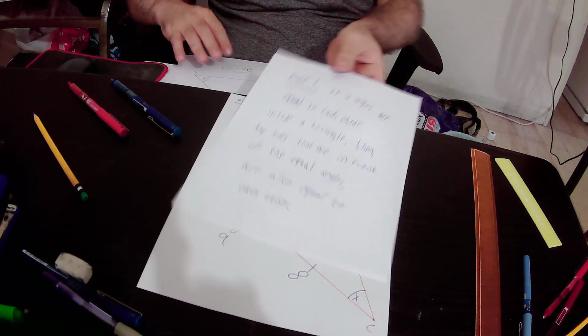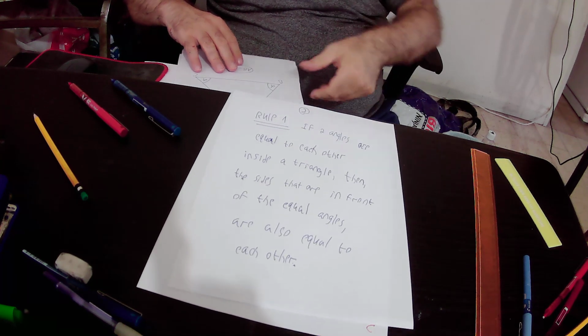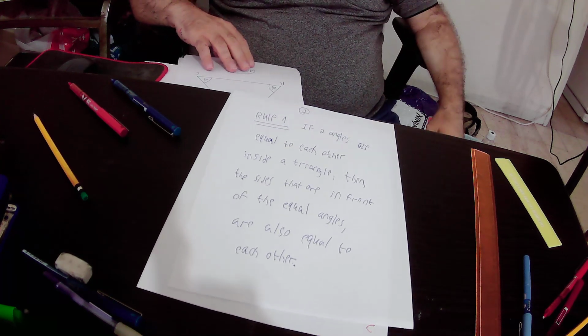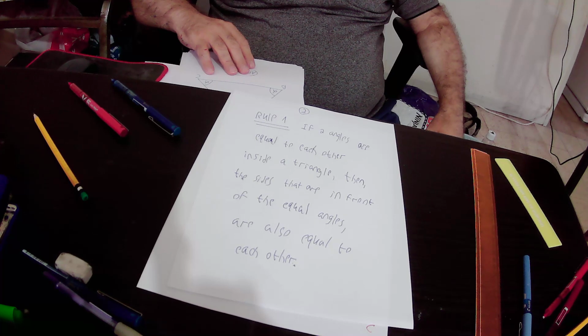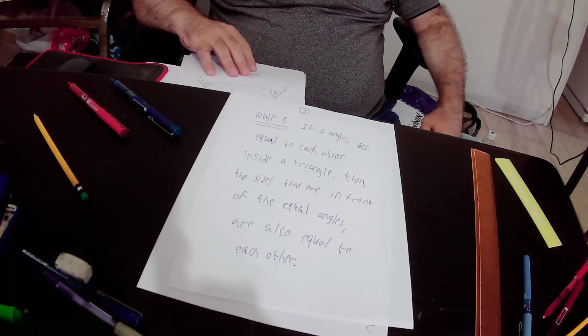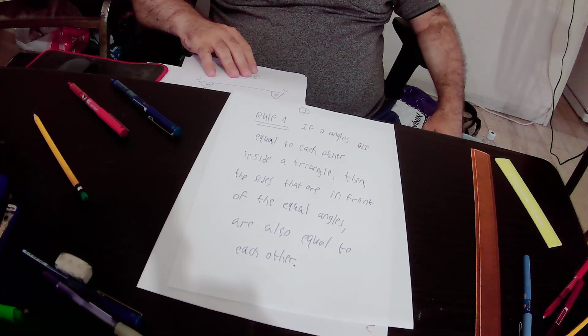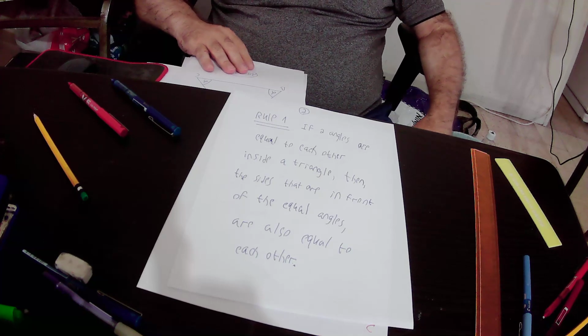According to rule number 1, if two angles are equal to each other inside a triangle, then the sides that are in front of the equal angles are also equal to each other.